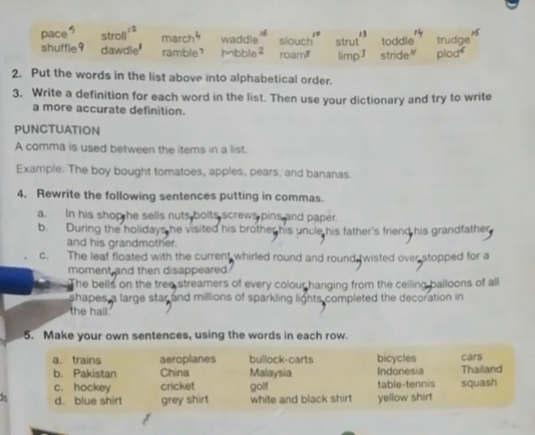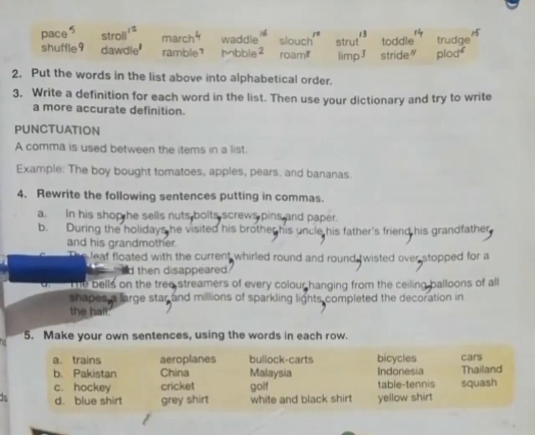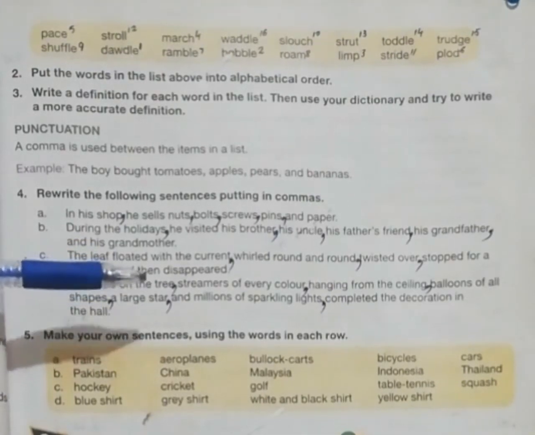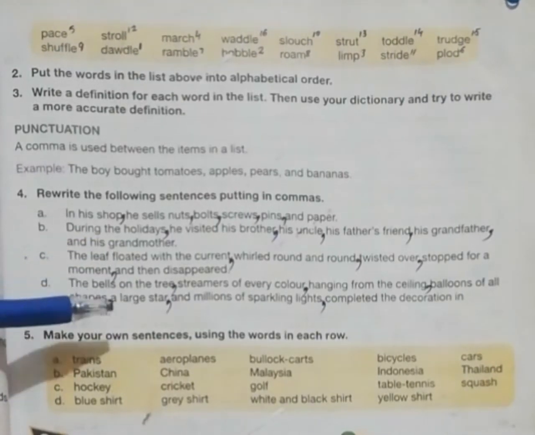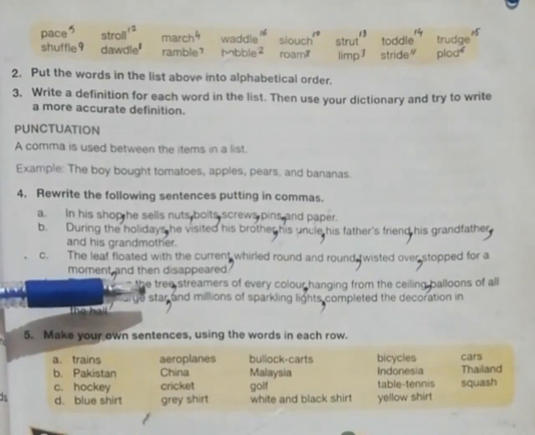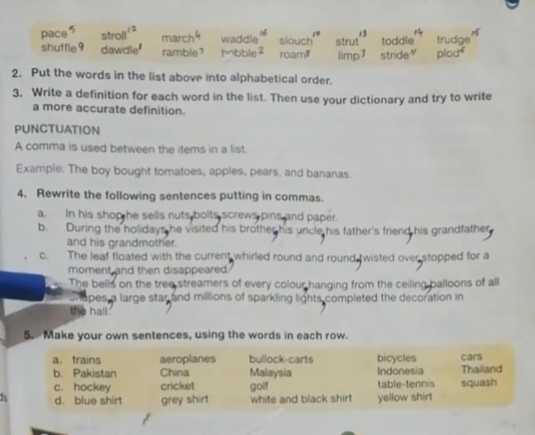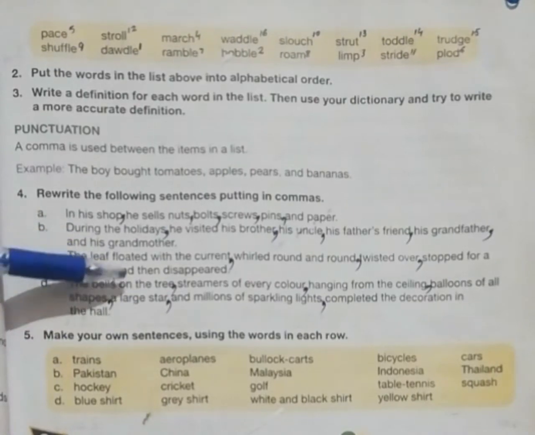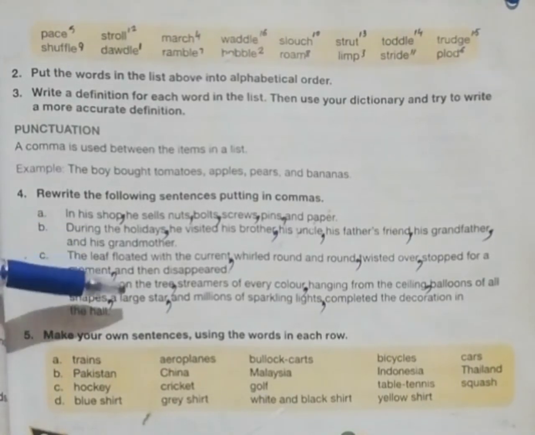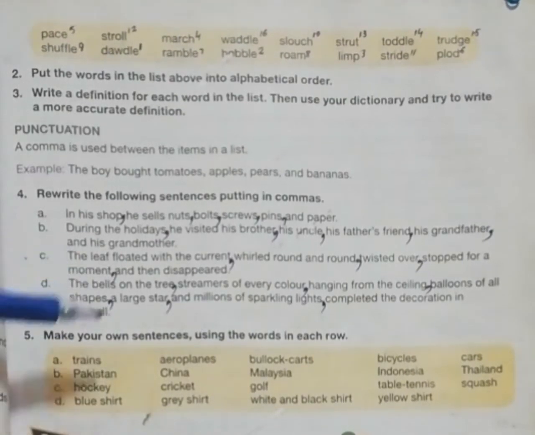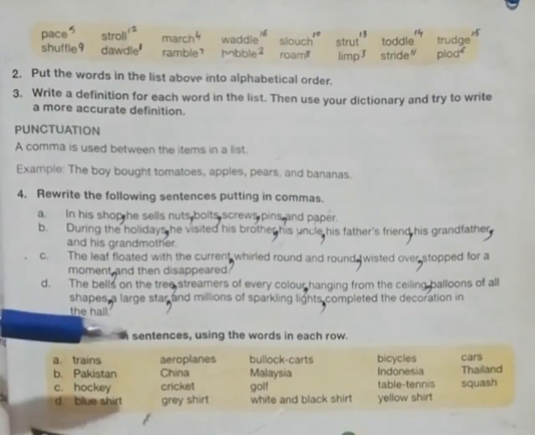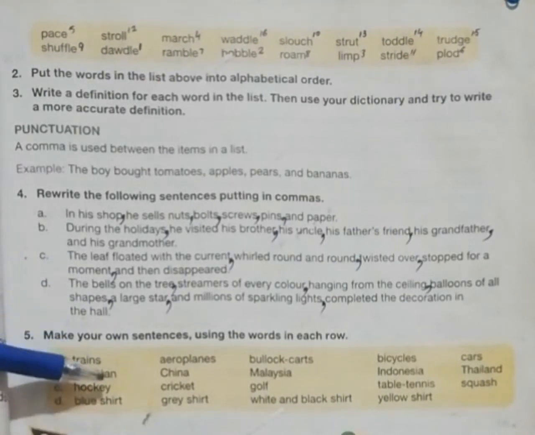And then the bells on the tree, streamers of every color hanging from the ceiling, balloons of all shapes, large stars and millions of sparkling lights. So these are the different items and we have differentiated between them by putting commas. Completed the decoration in the hall. So this was your activity, and the last activity for today's class is make your own sentences using the words in each row. So we are going to make sentences with the words in each row.